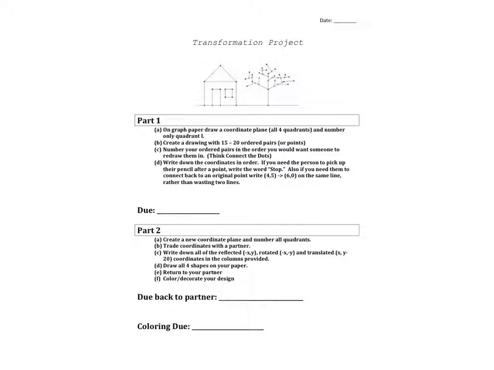Everyone, today I'm going to talk to you about your transformation project. So what this is going to look like is a 4-quadrant drawing. It's going to be the exact same drawing in all 4 quadrants, but all you need to worry about for part 1, and that's the only part I'm going to explain today, is 1 quadrant.